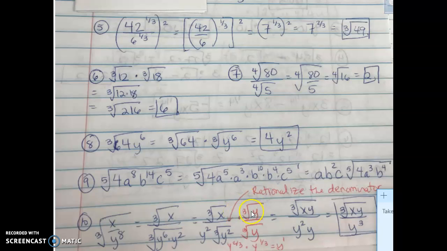But because I had the cube root at the top and the bottom of the fraction, I'm going to do cube root of x times cube root of y, which is cube root of xy. This is the simplified final answer, but as I said, I will accept the other answer as your final answer as well. You do not have to rationalize it for me. Okay? And that is all the examples for this page.